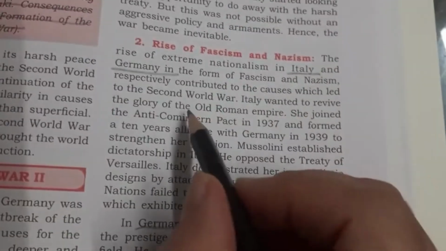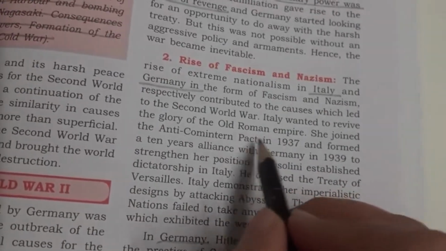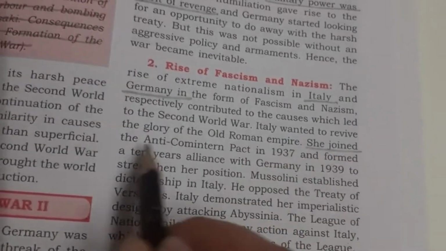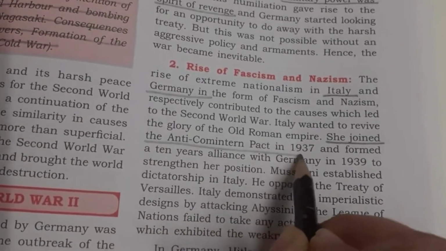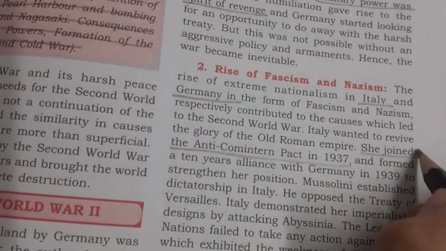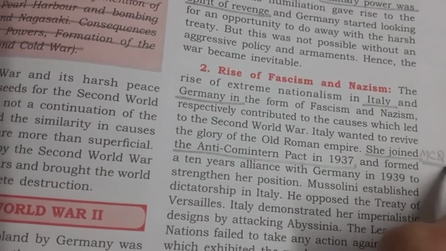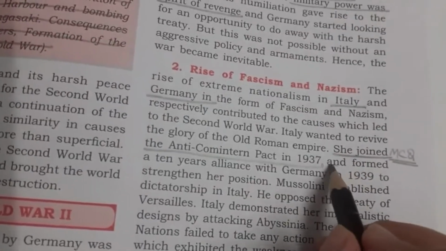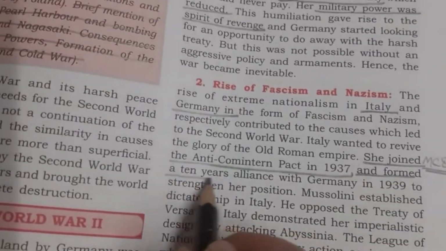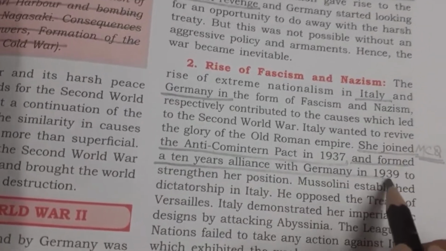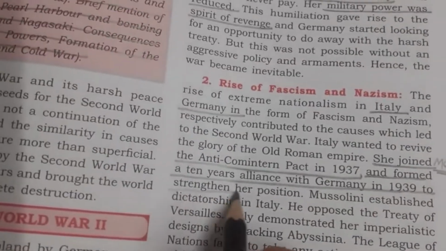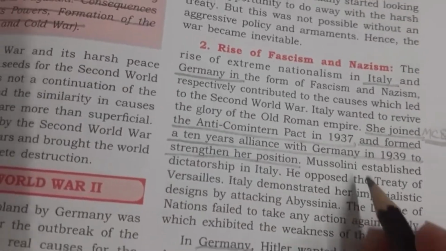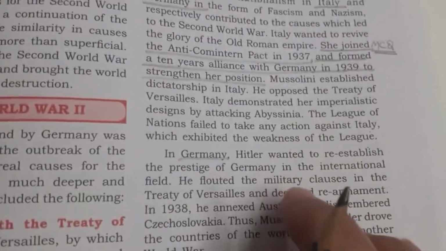So here there is an important line. Italy wanted to revive the glory of the old Roman Empire, and she joined the Anti-Comintern Pact in 1937. This is important for MCQs. You may be asked, when did Italy sign the Anti-Comintern Pact and with whom did it sign? It formed a 10 years alliance with Germany in 1939 to strengthen her position. Right? So the kind of pacts that they signed or the year in which they signed, that also can be a part of the MCQ. But overall reasons also you can elaborate here.